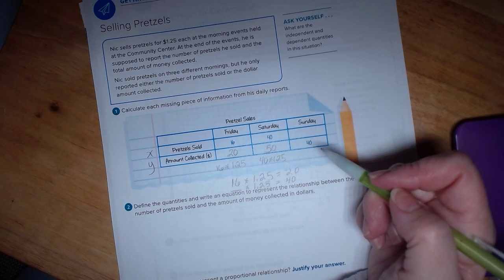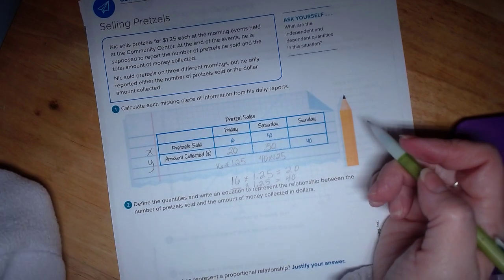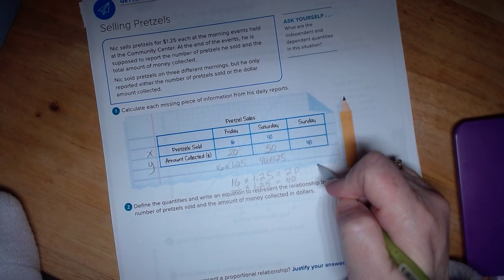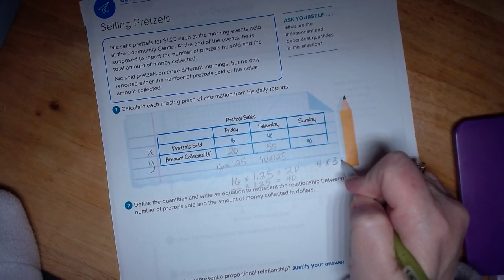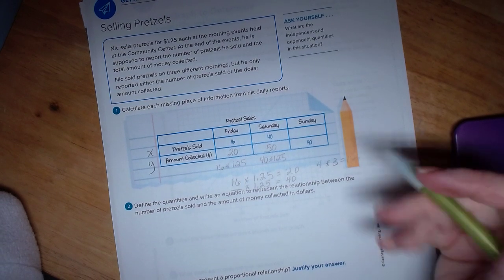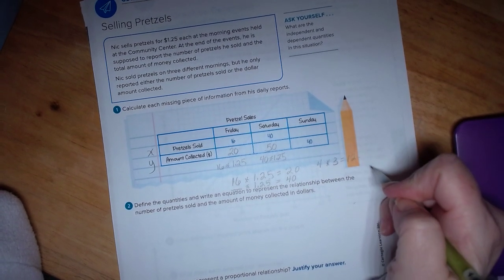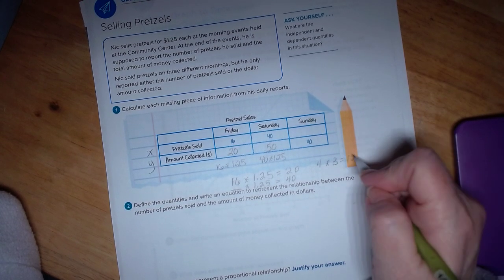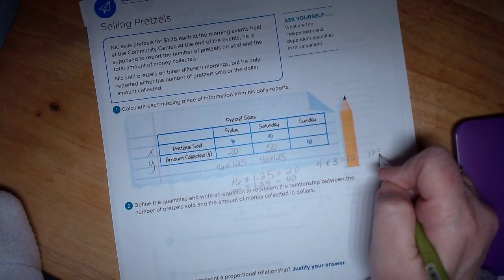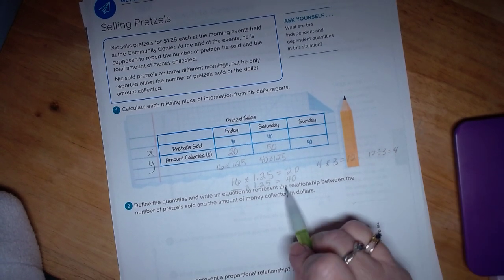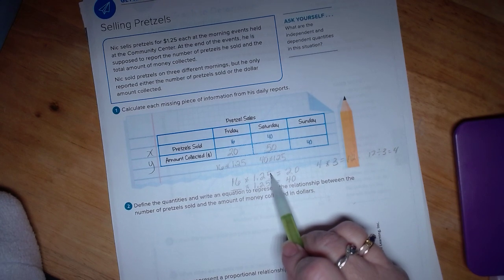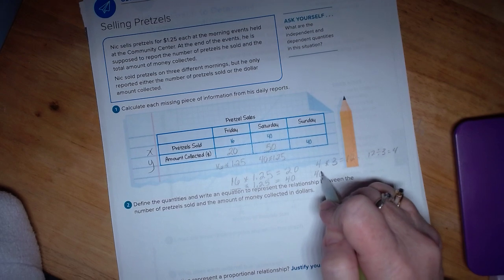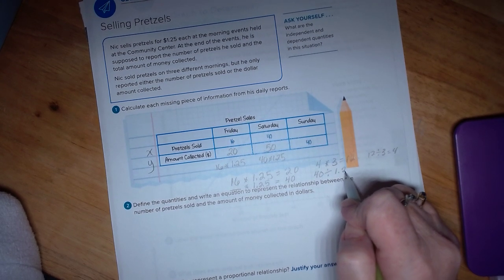Remember when I said you can use math equations to get the right answer? So let's say we had 4 times 3 equals 12. We could work backwards by saying 12 divided by 3 equals 4. So in this case, we would do 20 divided by $1.25, it would equal 16. Or here, we're going to do 40 divided by $1.25.